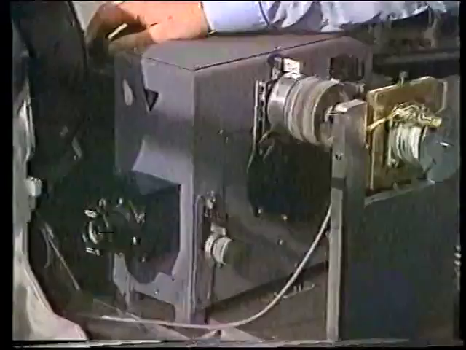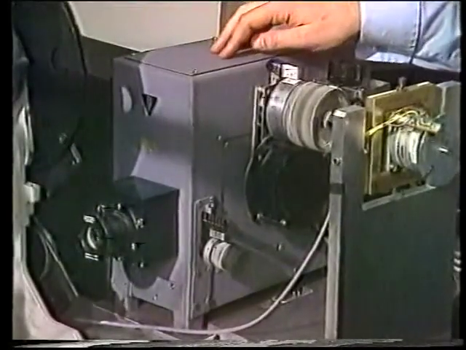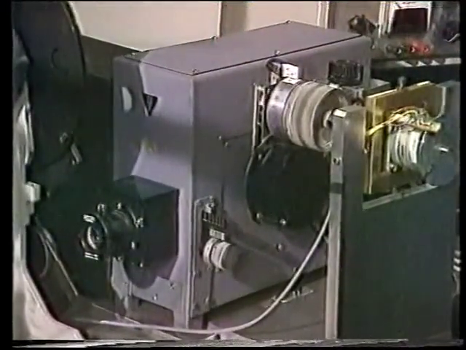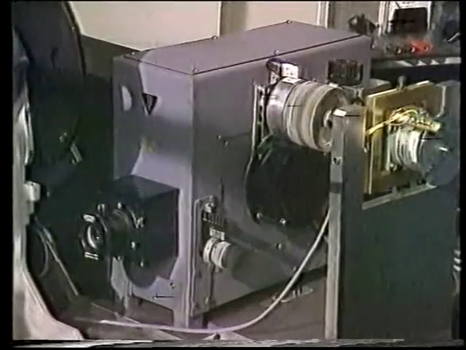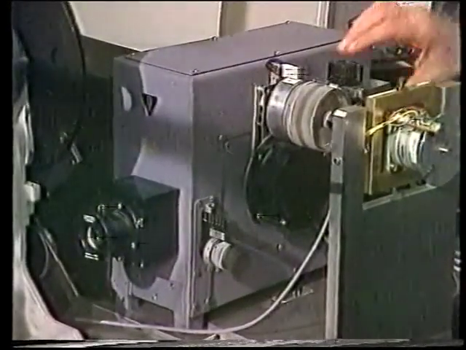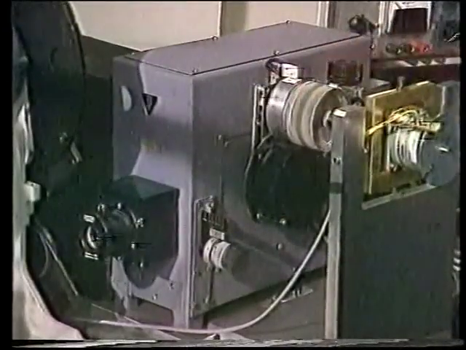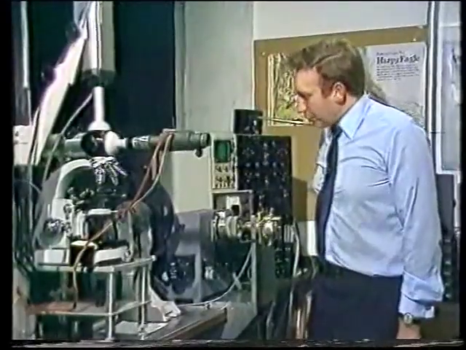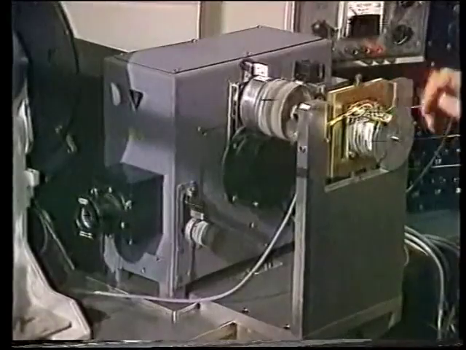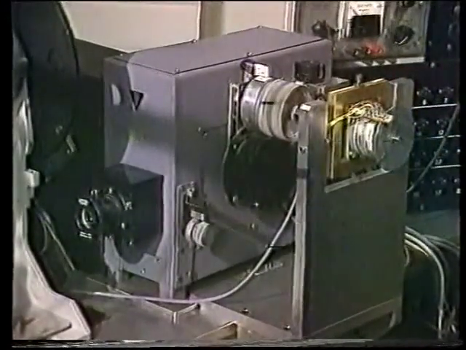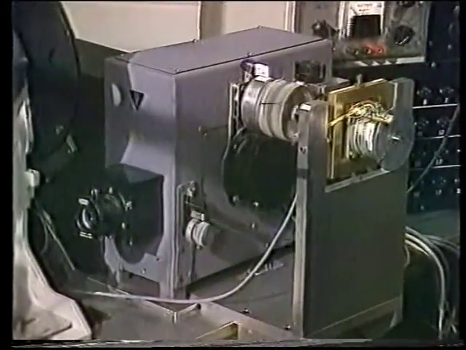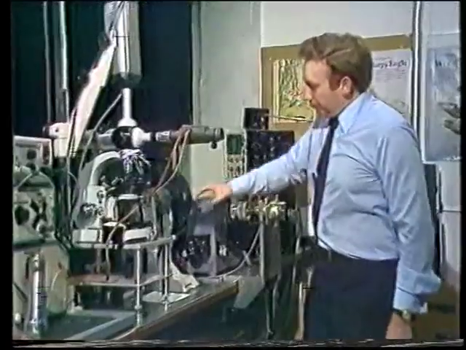At the back, we have a light source which passes light into a monochromator. This is a device for splitting light into its individual wavelengths. And we can control which part of the spectrum we're looking at with a wavelength drive here. We also have attached a motor so that we can scan from one end of the spectrum, the red, through to the other end of the spectrum in the blue.